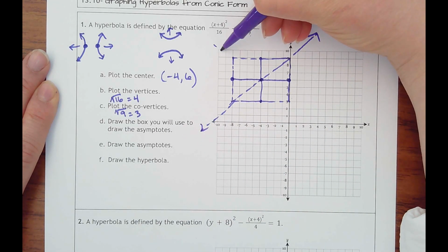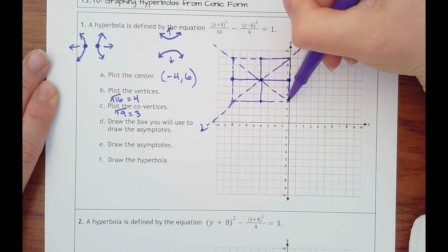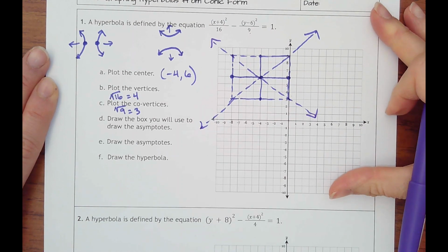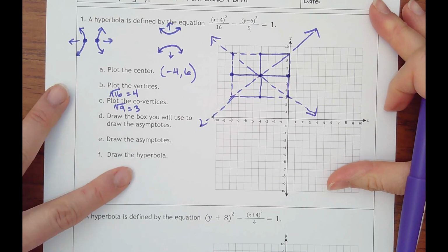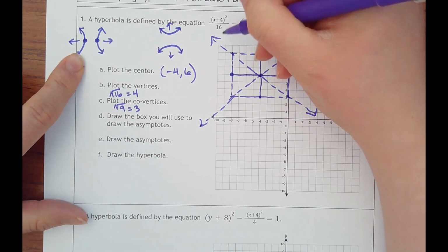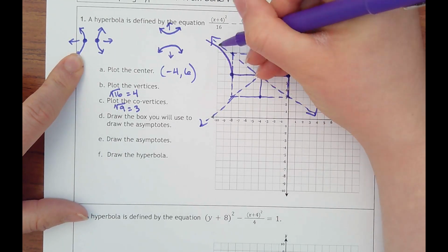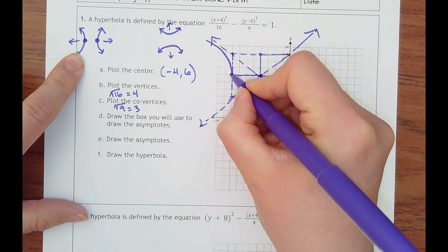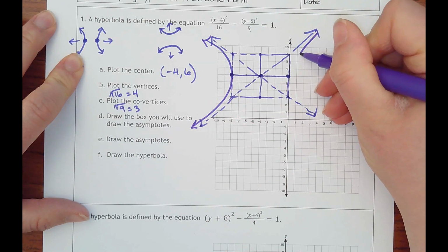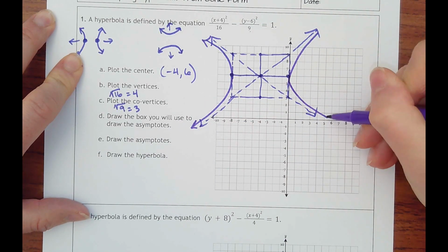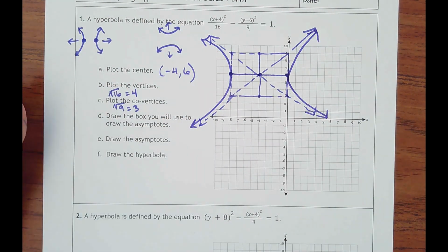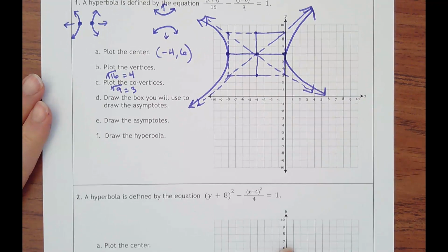So here and here. Remember, asymptotes are lines that your graph should never actually touch. Now we're ready to draw the hyperbola. Once you've done all this work, it's really easy. We said it's going to open left to right. And so it's going to hover along the asymptote here, touch at the vertex, and then hover along the other asymptote. And then the other one's going to hover, touch, hover. And so the only graph part is actually these curves. It just requires all these imaginary lines to create those curves.